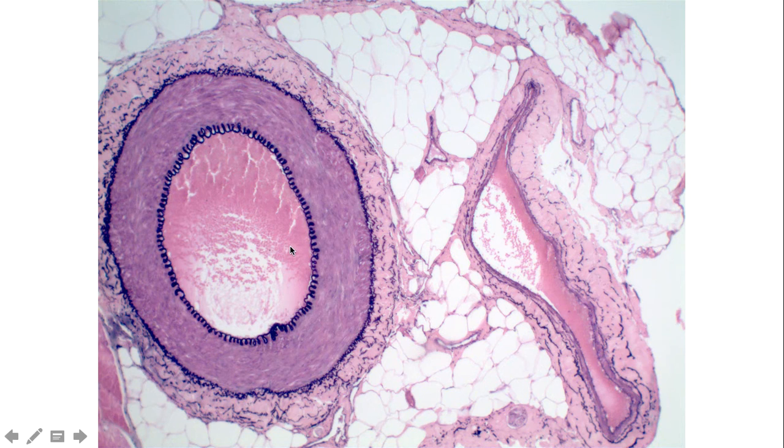And so if we shift our attention to the left onto the artery, this is going to be an example of a muscular artery. Again, we have two different types of arteries we're going to look at. There's the muscular artery that we see here, and then there's the elastic artery, which for us is going to be the aorta slide.